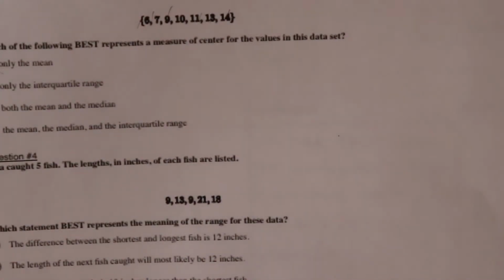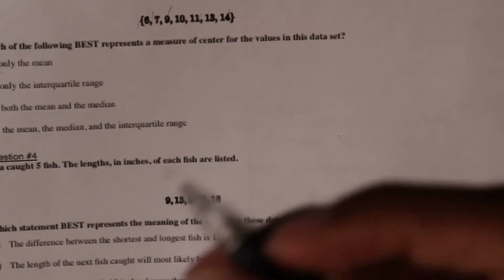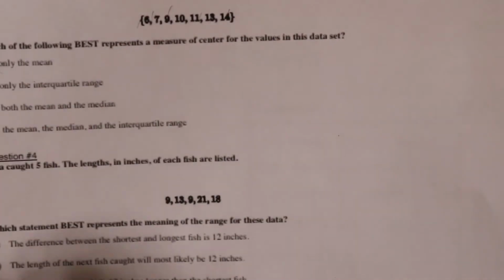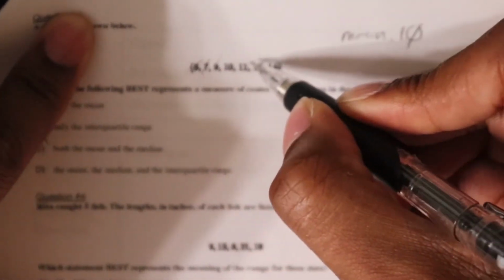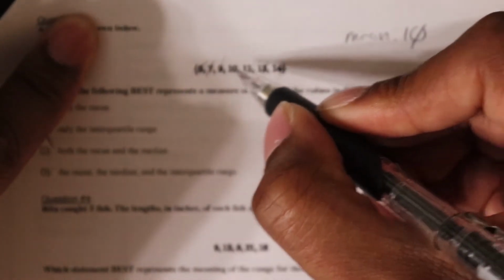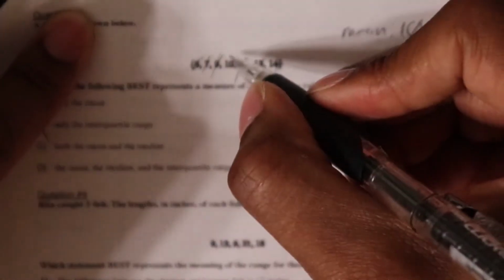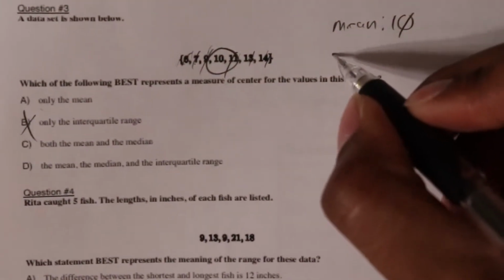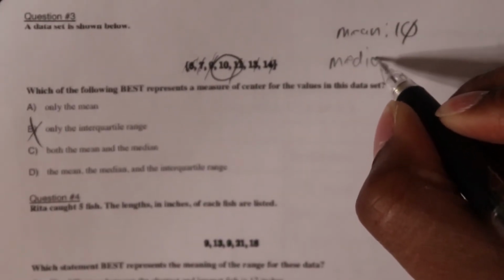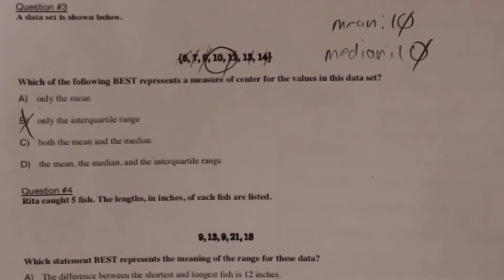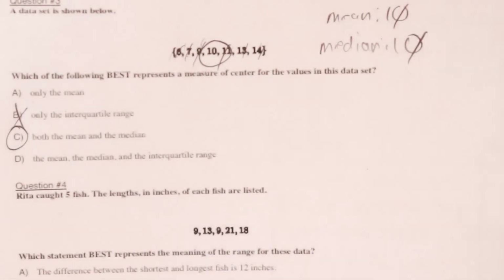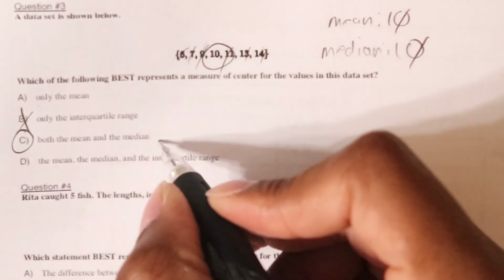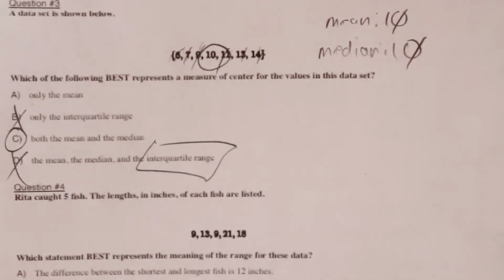Both the mean and the median. What is my median? Let's figure that out. Remember, my median is the number in the middle. So what I'm going to do is cross out and see. I have 2 in the middle, right? Actually, I lied. My median is 10. So both my mean and my median are the same, so that is very true. So C is going to be my answer. D is not going to be the answer because it has interquartile range, which is not true at all.